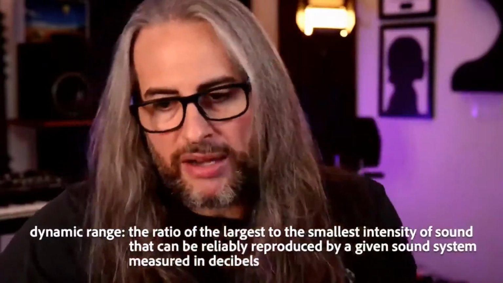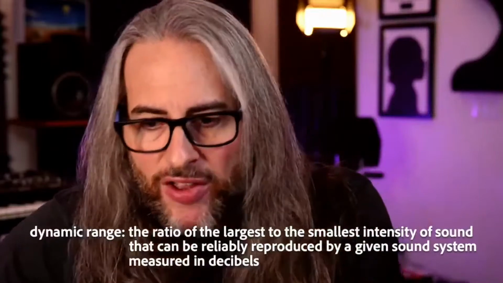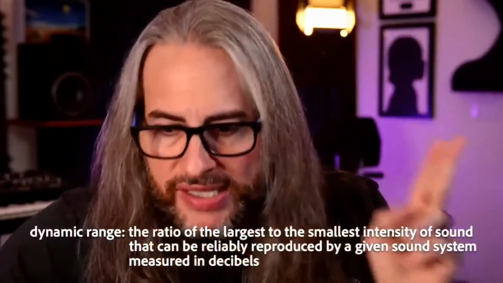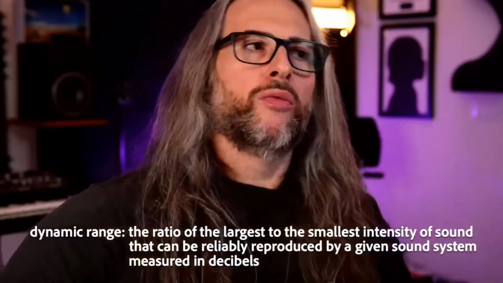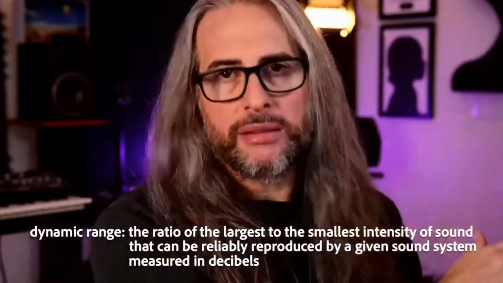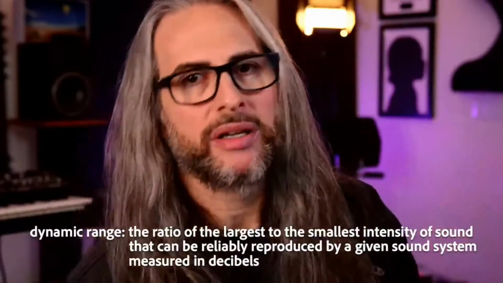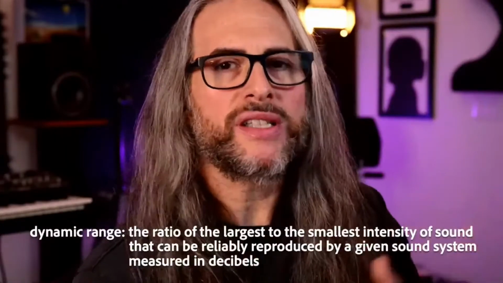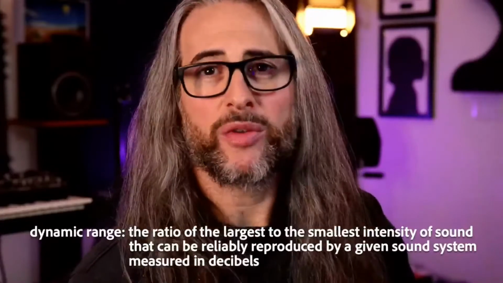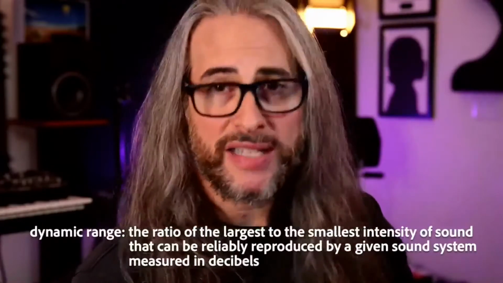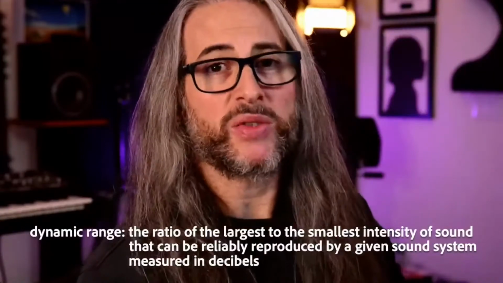Now, again, here is our textbook definition: the ratio of the largest to the smallest intensity of sound that can be reliably reproduced by a given sound system, measured in decibels, okay? So with each medium, CDs, vinyl, tape, we had different levels of dynamic range, okay? Cassette being one of the worst, analog tape being pretty good, vinyl being pretty good. Now, early CDs, I talked about, these were 16-bit.